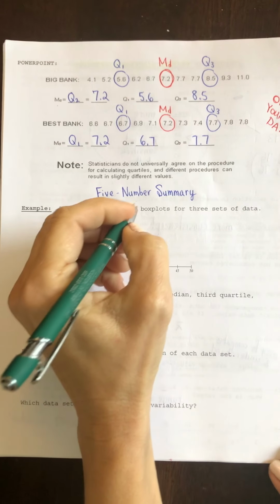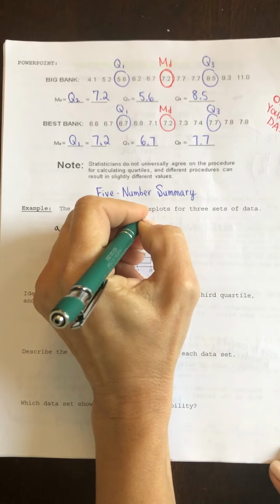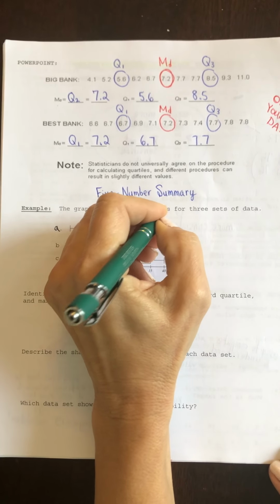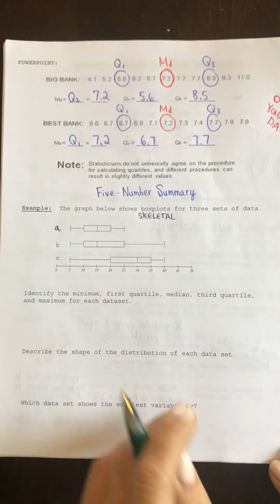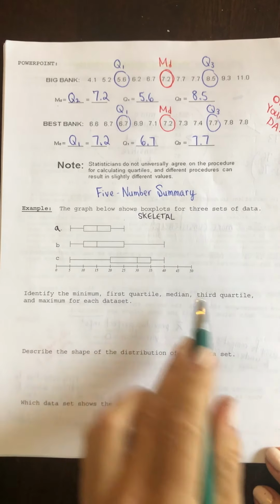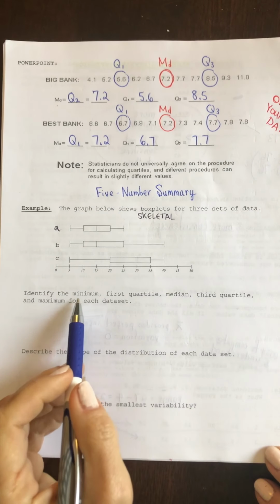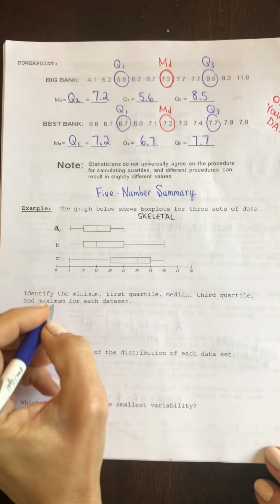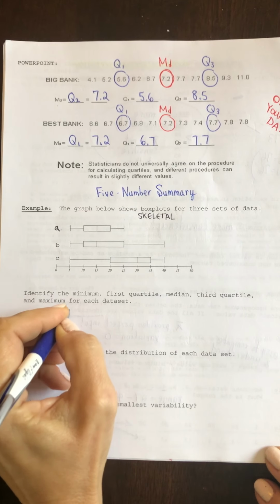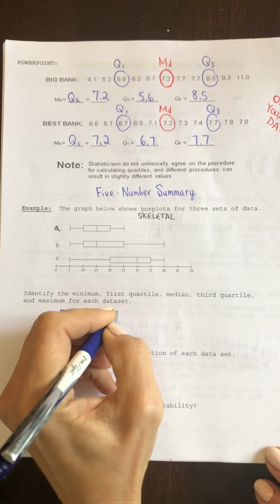I do want to mention that there are different types of box plots. This is called a skeletal box plot, because we're not going to be doing hinges and all that sort of thing. This is just the very basics, and it uses this 5-number summary. Okay, what is the 5-number summary? Well, it's the lowest value or the minimum value. Okay, so I'll just call this min for minimum. Actually, let me write this over here. The minimum.